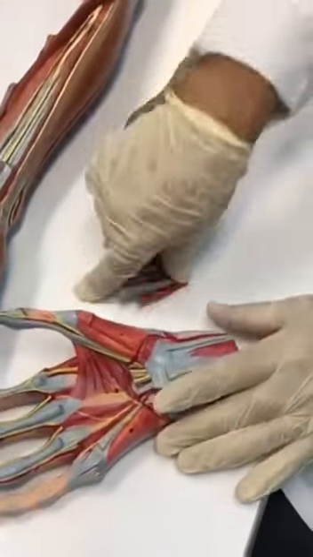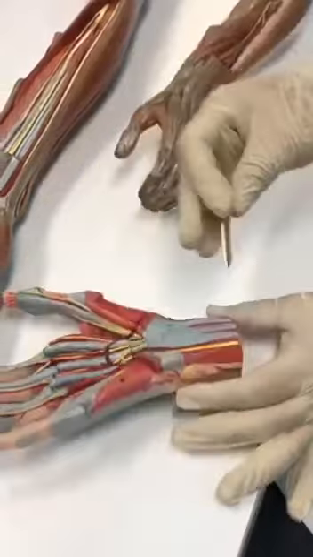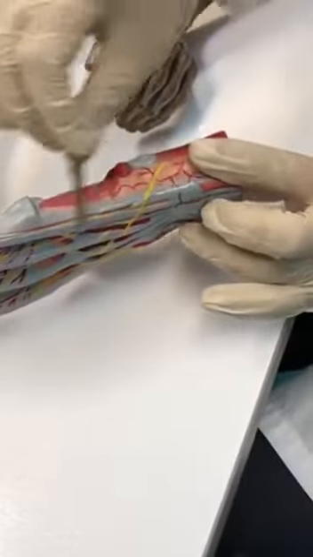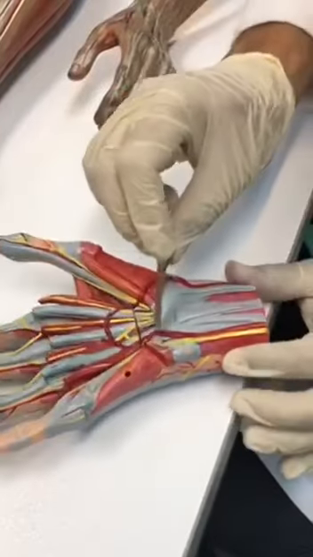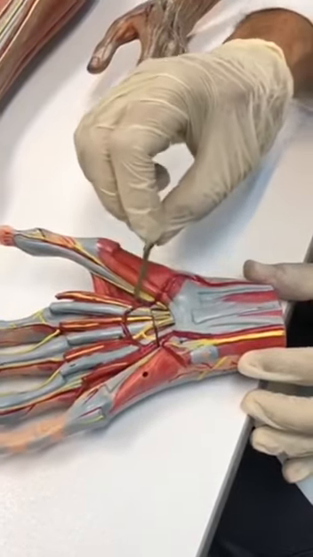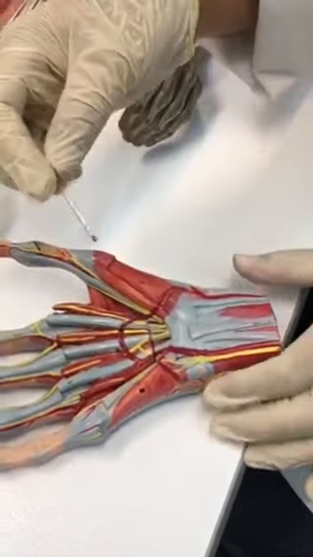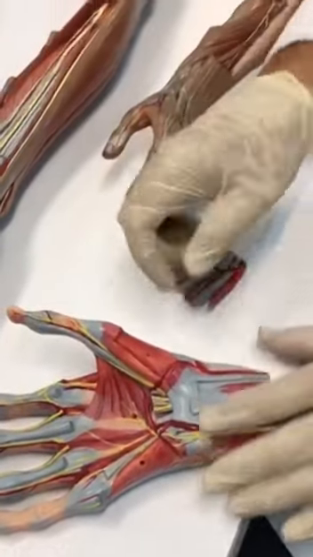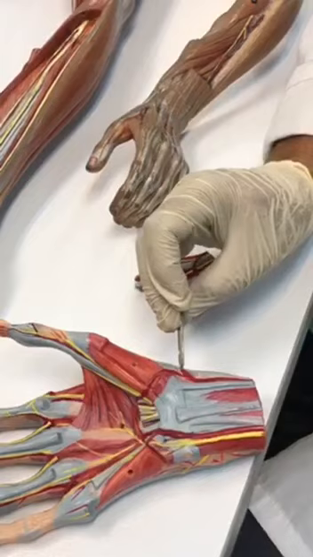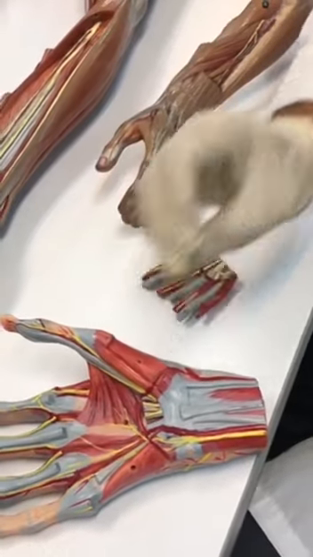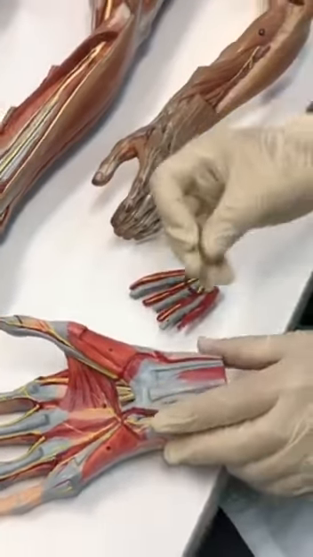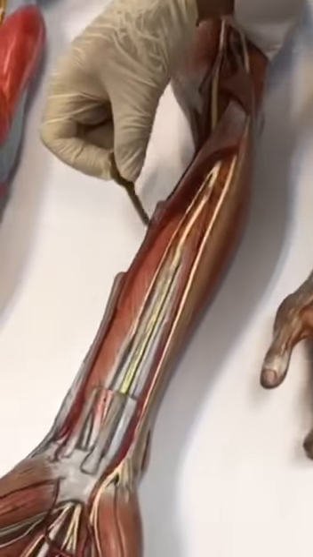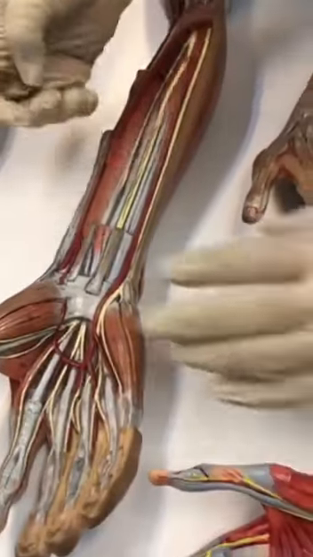We come back to the, here you can see the branches of the dorsal carpal, the dorsal branches of the ulnar. Here is a common palmar, this is the superficial palmar arc, and here is a deep palmar arc. And these branches that separated from the radial are superficial palmar branches. Okay. We continue with the radial. Okay, this is the radial artery.